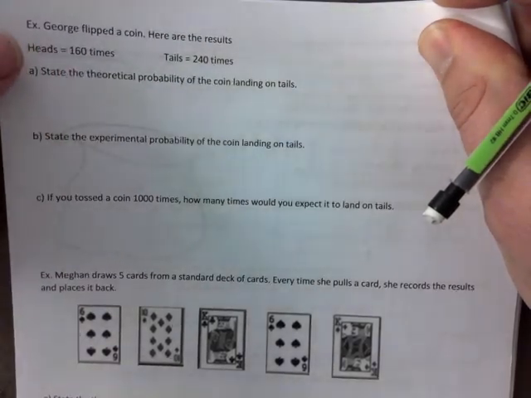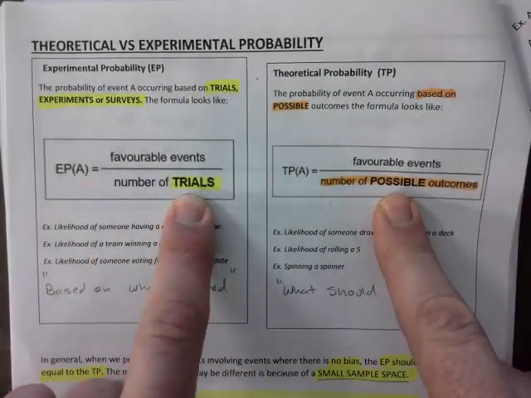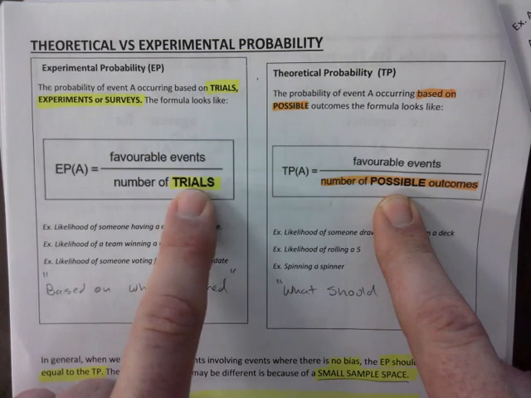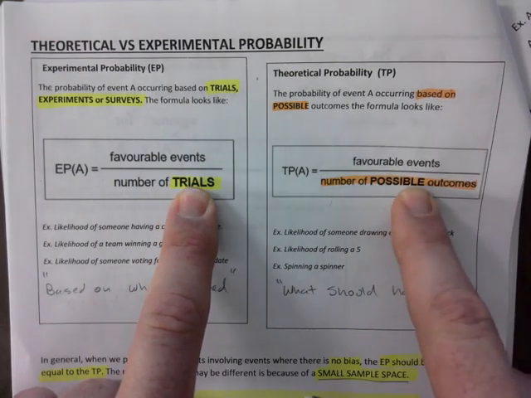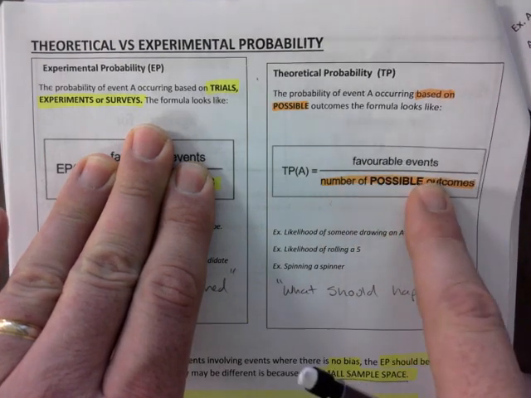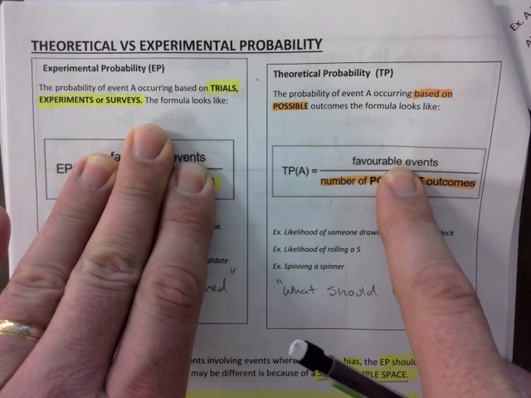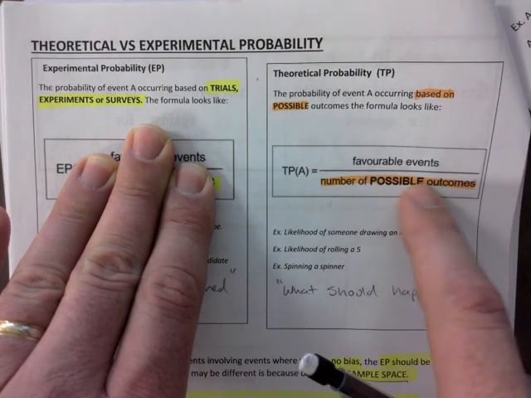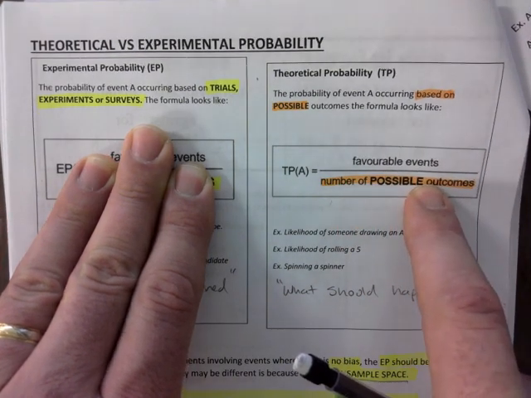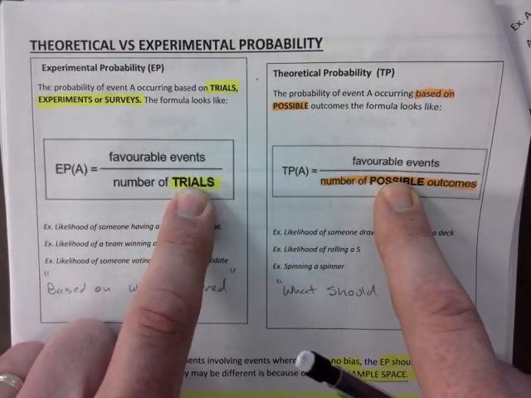Theoretical versus experimental probability, that's where it's at. The main difference is that experimental probability is based on what actually happened, the trials. When it's theoretical, we do not care about what happened. We look at what is actually possible, and how many favorable events there are out of those possible outcomes. That's the biggest difference. And they will not always be the same or even similar.